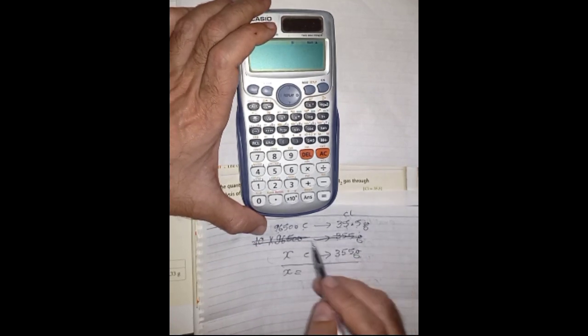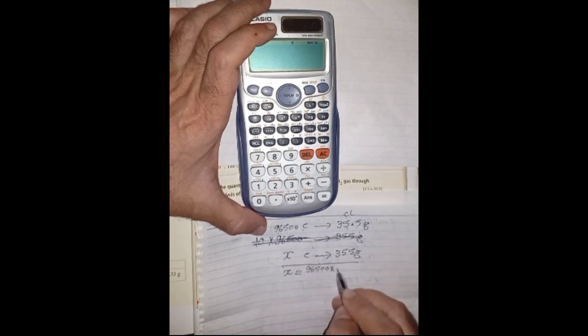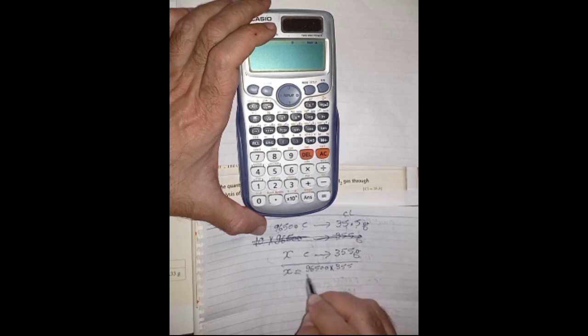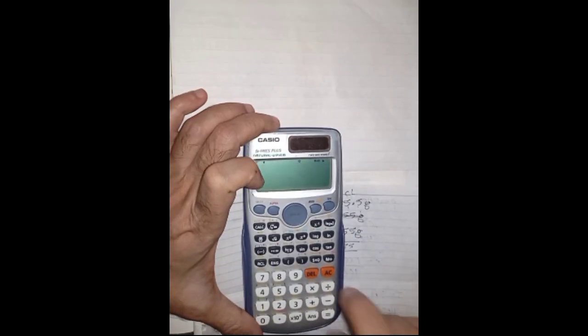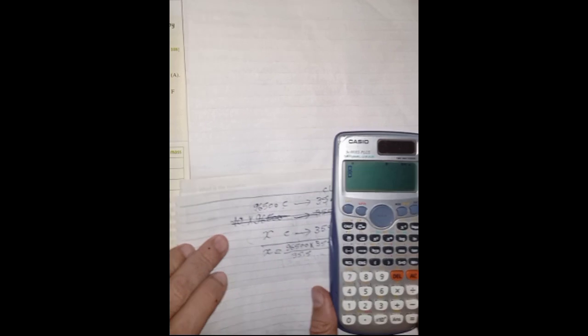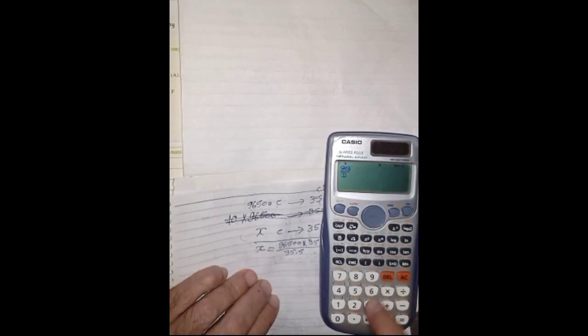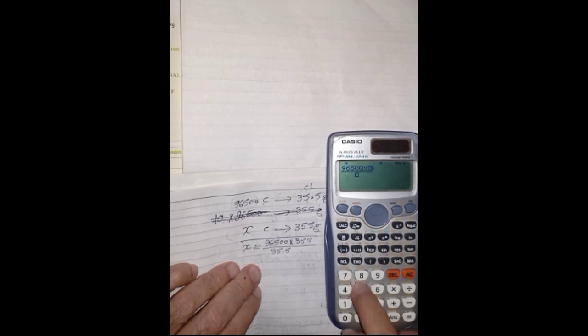So 96,500 multiplied by 355 divided by 35.5. Let's make it by calculator. 96,500 times 355 over 35.5 equals 965,000.